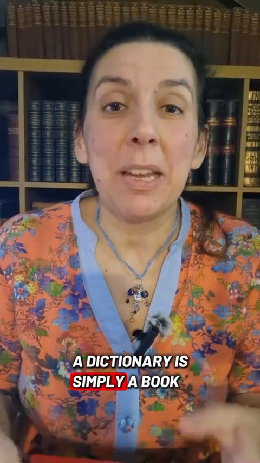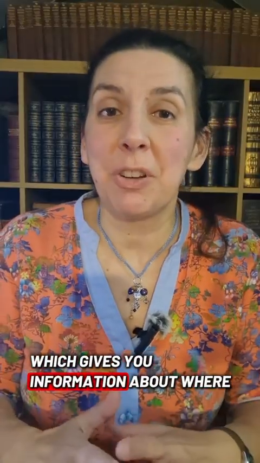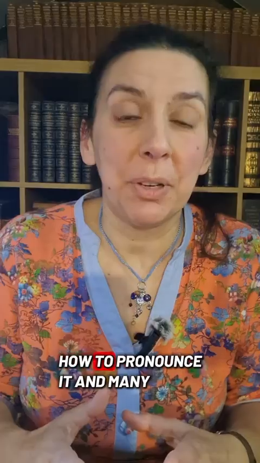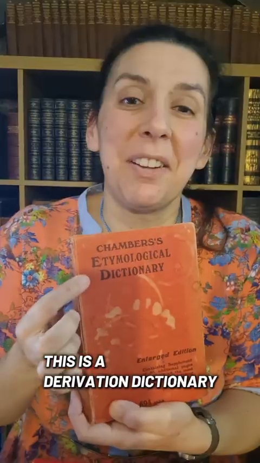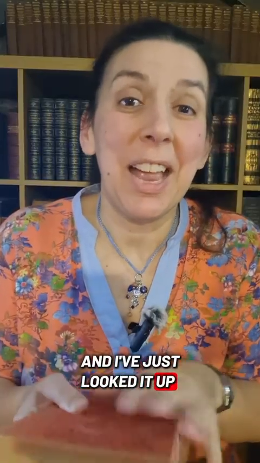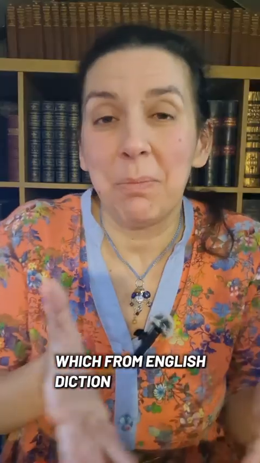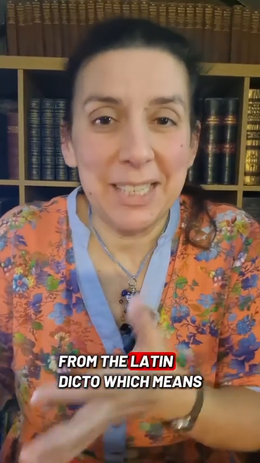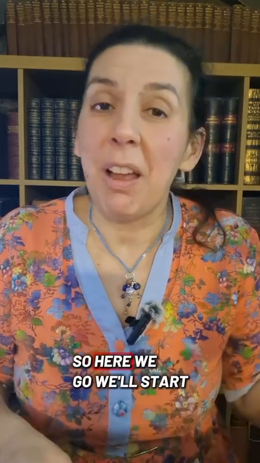And of course, let's not forget what a dictionary is. A dictionary is simply a book of words, which explains the meanings of words, which gives you information about where the word comes from, how to pronounce it, and many other pieces of information. And it comes from, this etymological dictionary here, this is a derivation dictionary, and I've just looked it up again. I've already mentioned it, but I looked it up again for you. It comes from the Latin dictio, which is from English diction, from the Latin dictio, which means to say or to show.